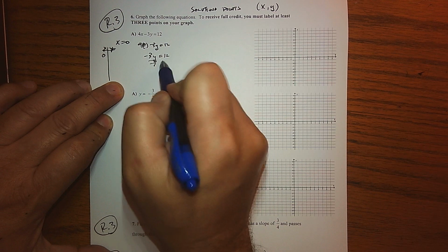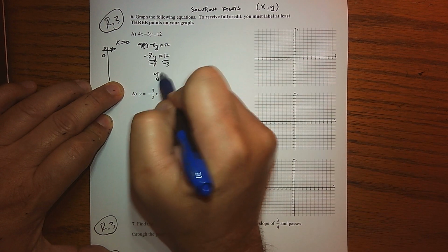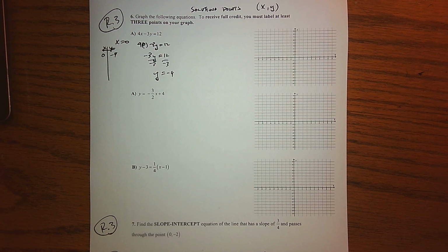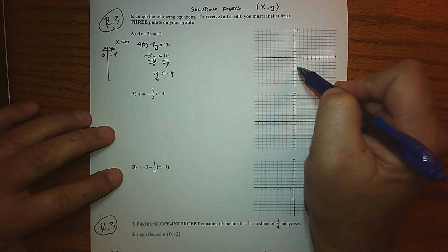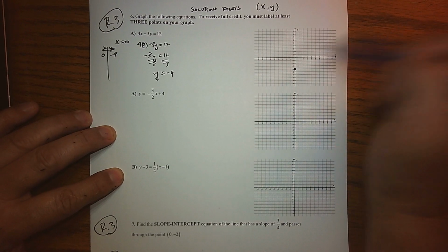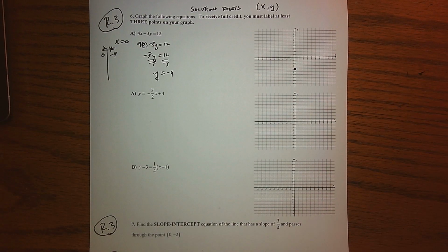Play our golden rule and divide both sides by negative 3, and we get that y is equal to negative 4. So I just found a solution point. When x is 0, y is negative 4, I can plot that point and be done with it. So that is point plotting.